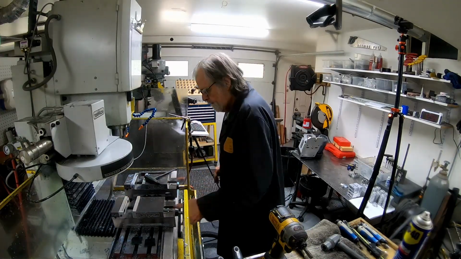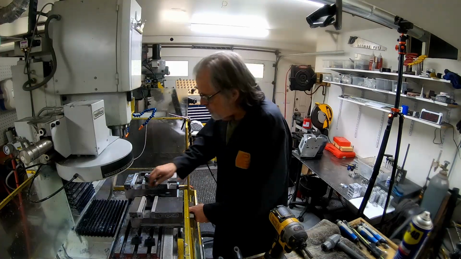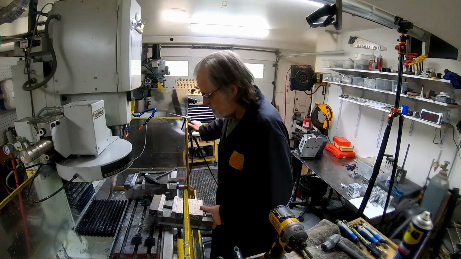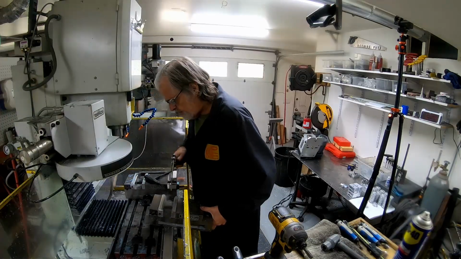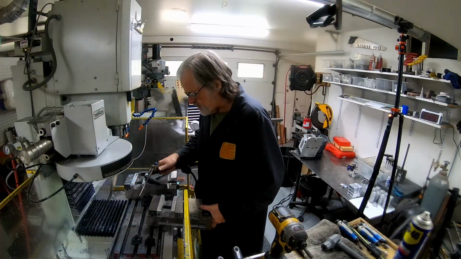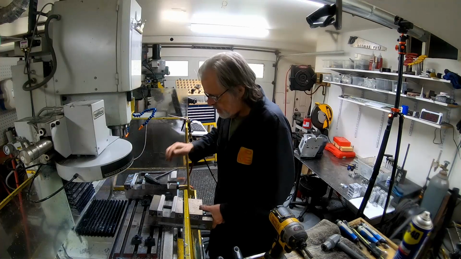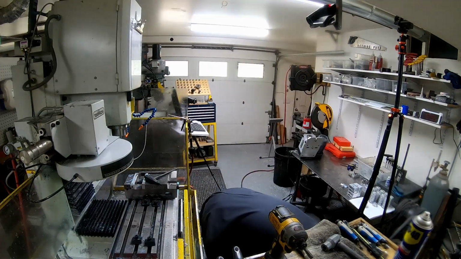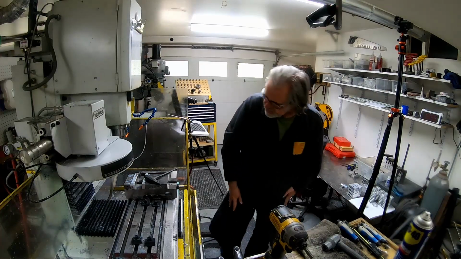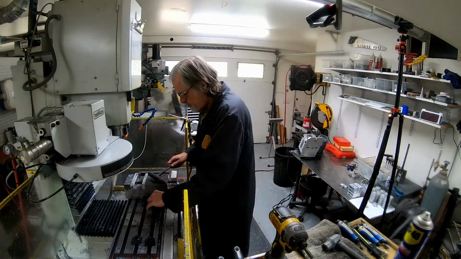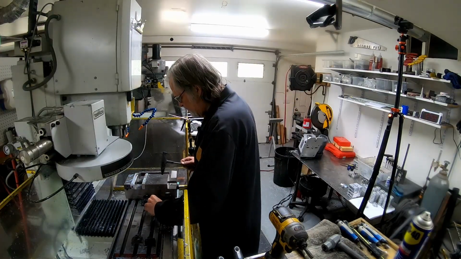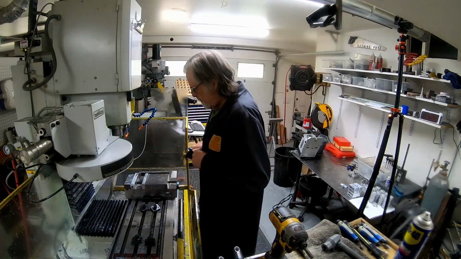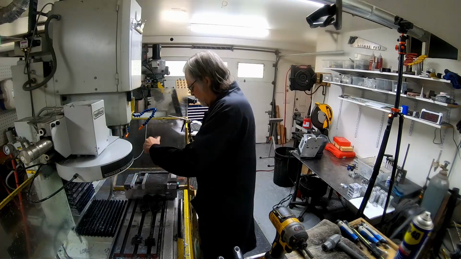The coolant claims, that's not bad at all, the coolant claims to be a rust preventative, but hey, you know, there's claims and there's reality. So I'll go ahead and just take them both off.